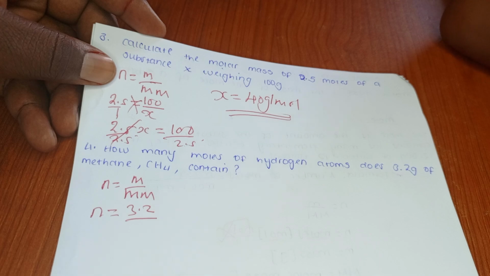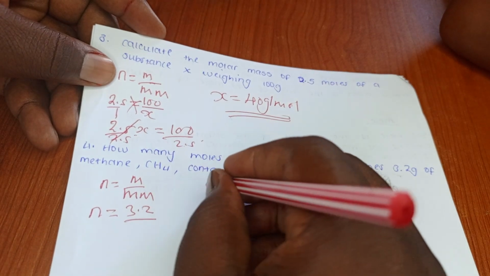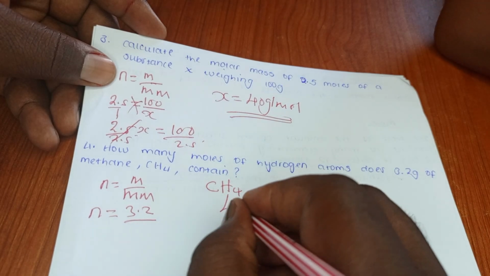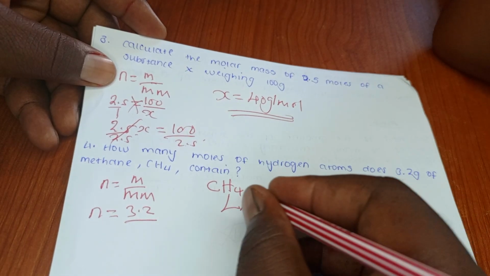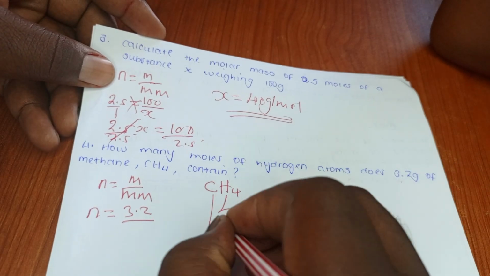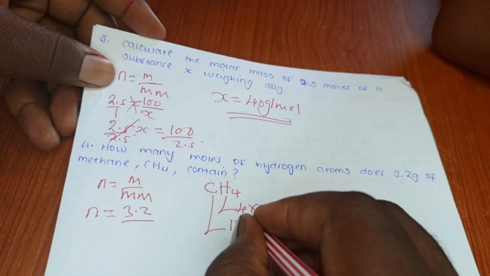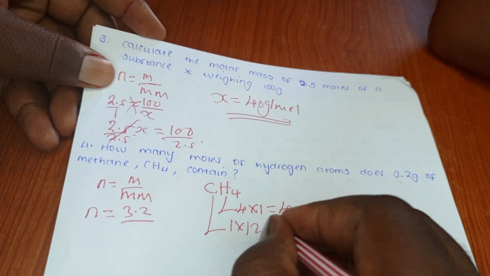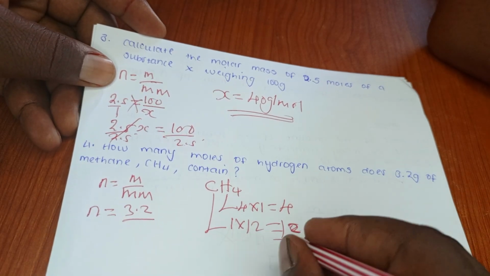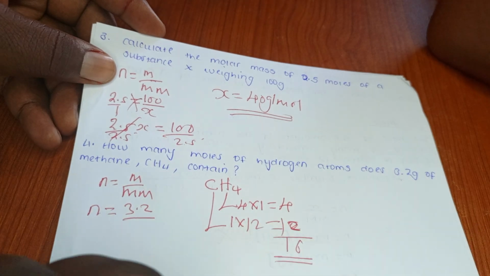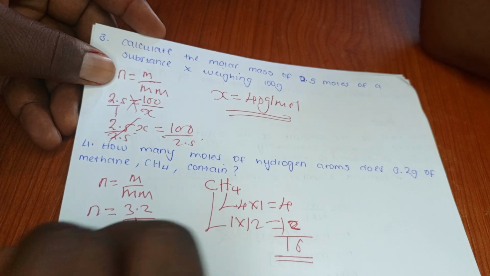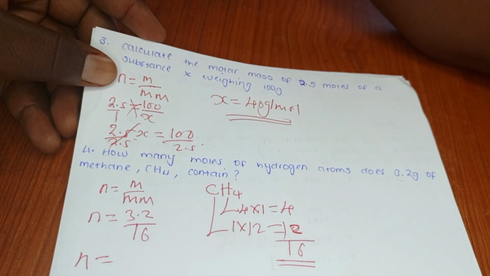So we need to find the molar mass here. For methane, this is the formula for methane. So we say hydrogen here, it's 4 atoms times 1. We're getting this from the periodic table. Then it equals 4. Then carbon here we have 1 times 12, the mass number for carbon from the periodic table, which is 12. Then you add, what's the answer? 16. So you get 16 here. So number of moles is equal to 3.2 divided by 16.